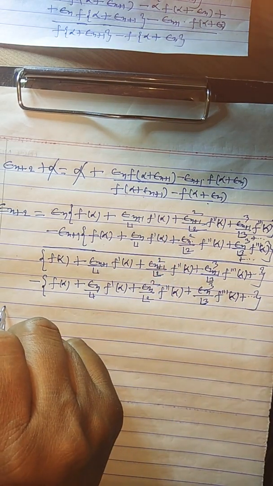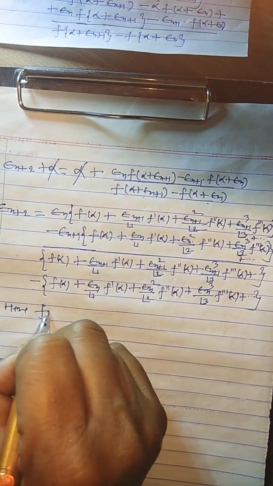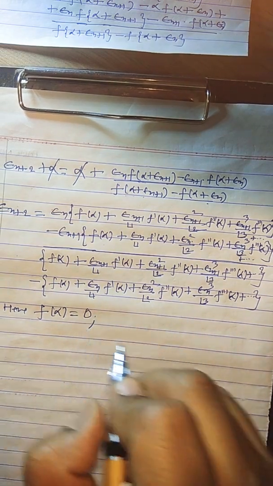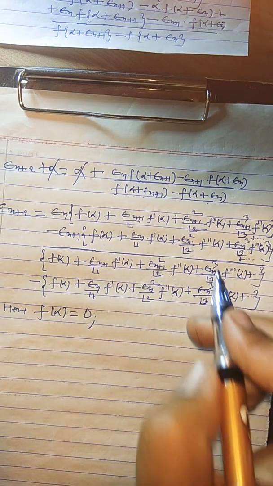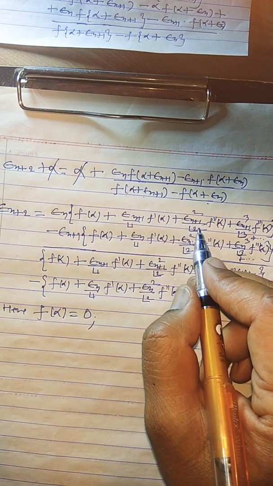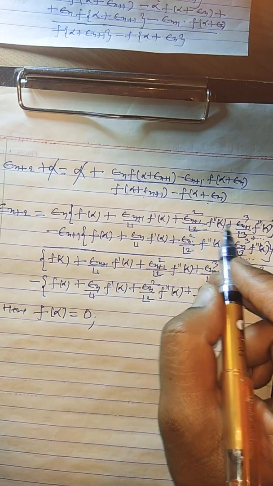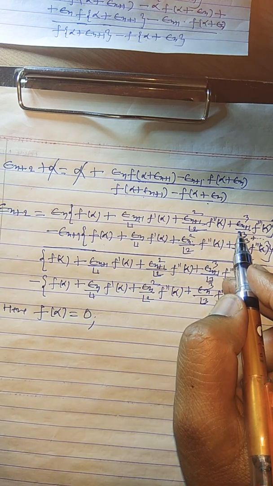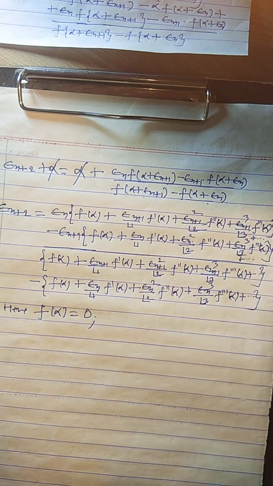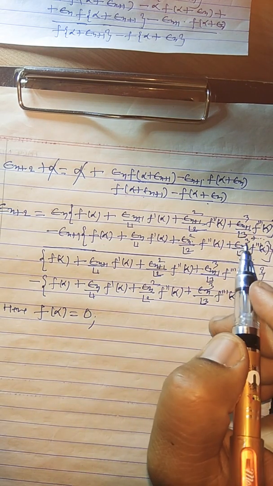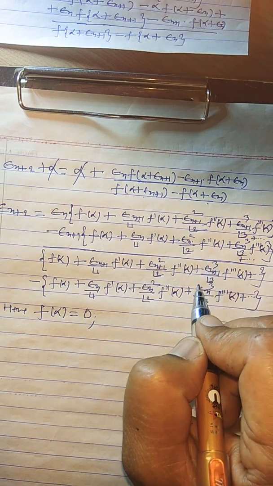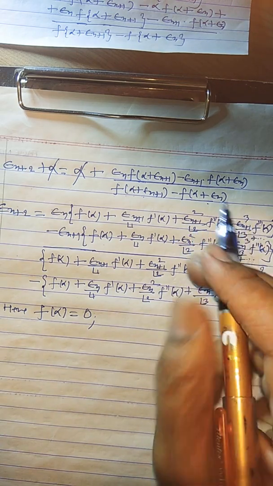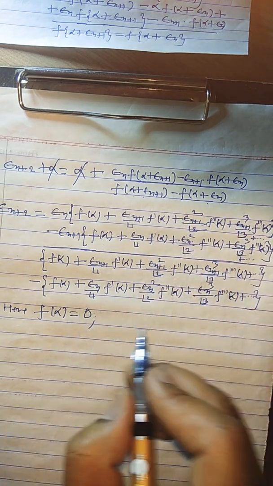Here we know that alpha is the exact root of the given equation, means f alpha is 0, and epsilon n is a small quantity, means the square and higher terms, epsilon n whole cube and so on, will be very small, so we can neglect the higher powers of epsilon n.